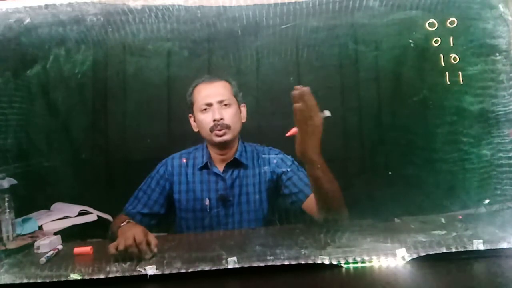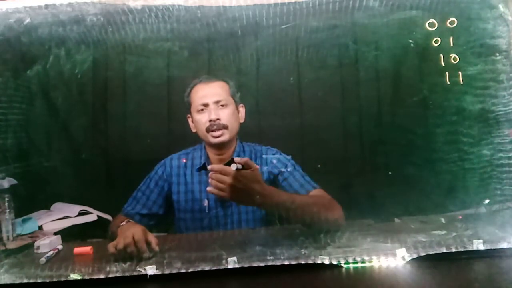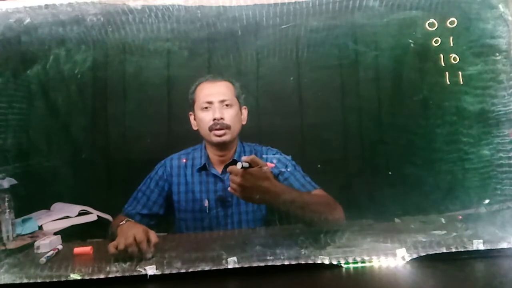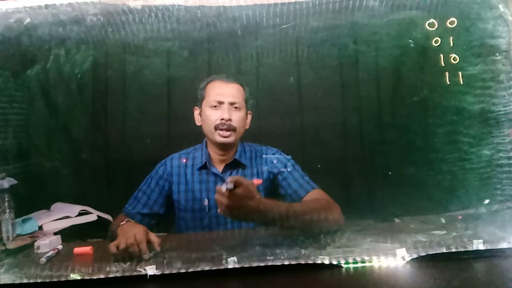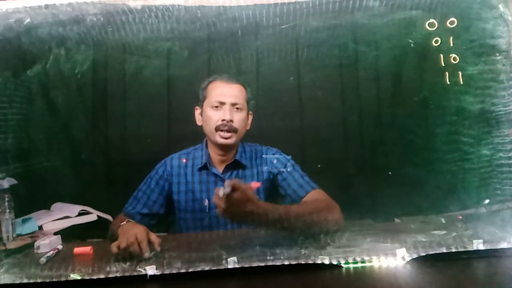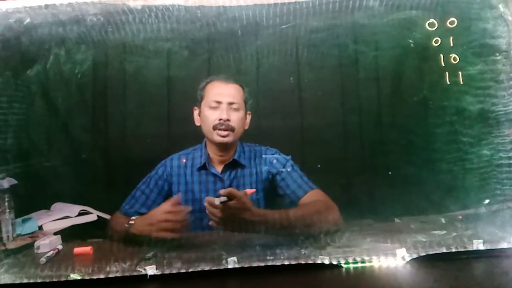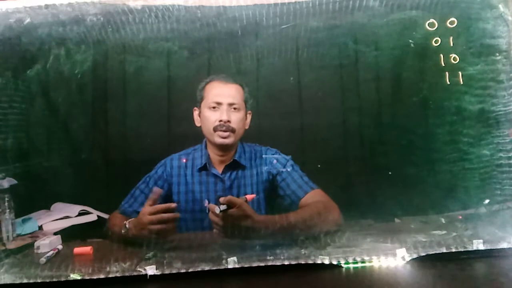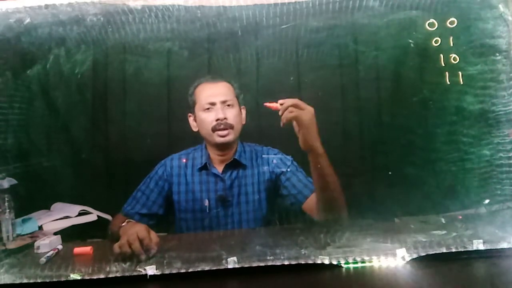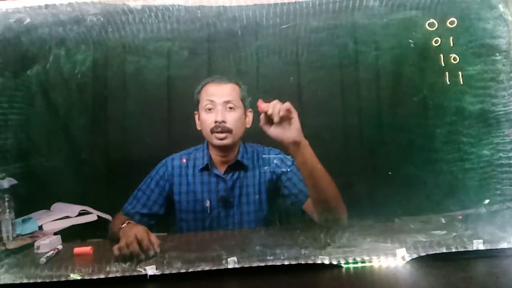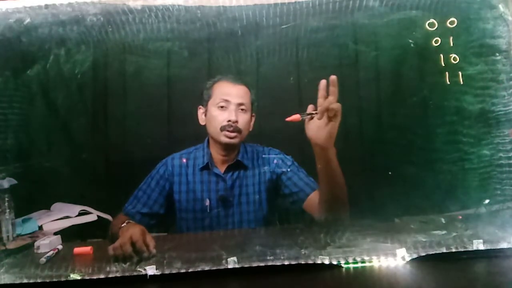If I want to count the number of persons entering a seminar hall, then we can have a sensor at the door, and each time the light beam is cut, we can have a voltage variation given to the counter inputs.